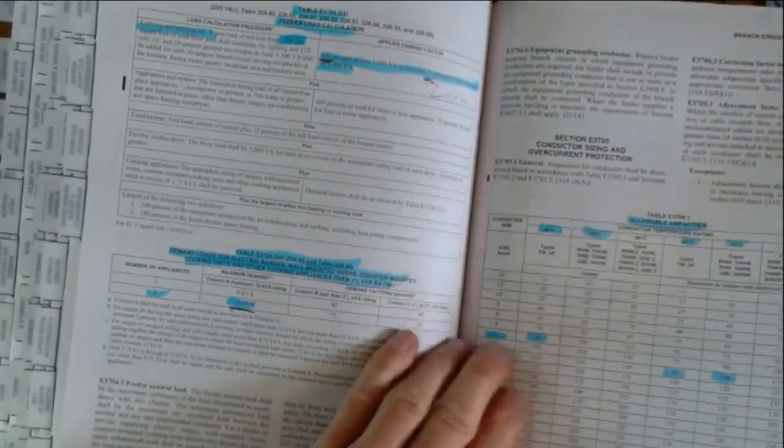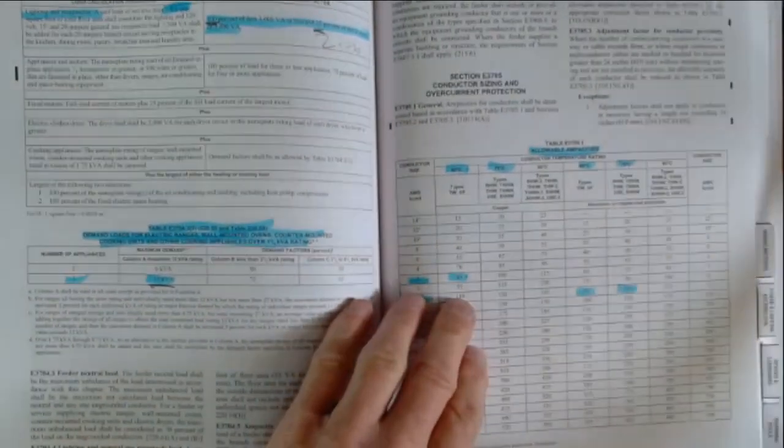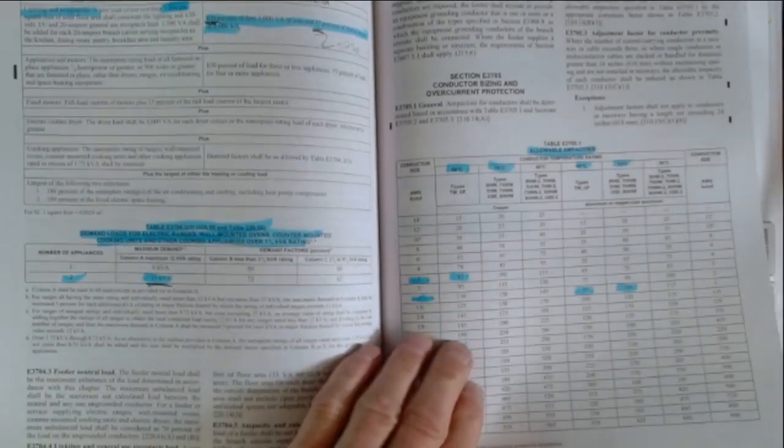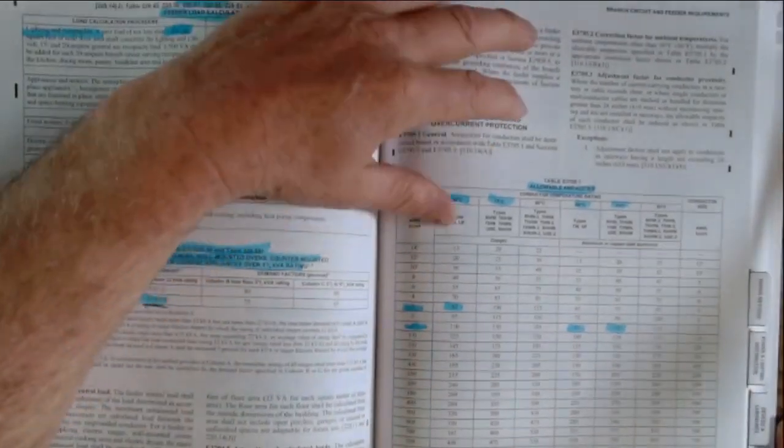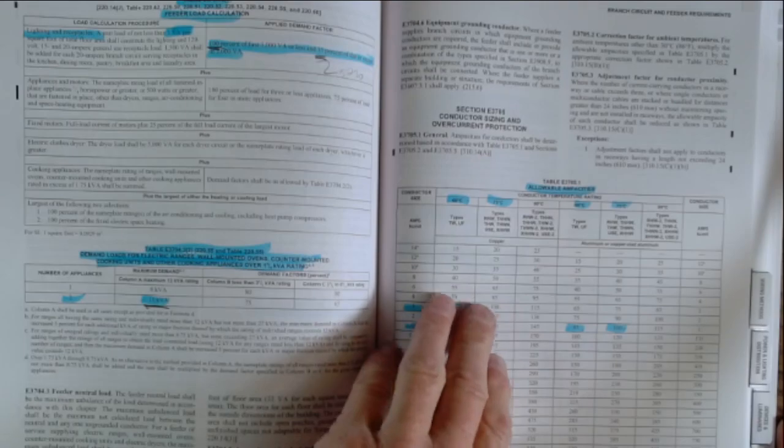Okay. If you have two ranges, size for 11 kVA. Let's say you had two that were 8 apiece, 16 total. You'd actually size for less, because who's going to be using two electric ranges at the same time? You just usually factor in something a little smaller.